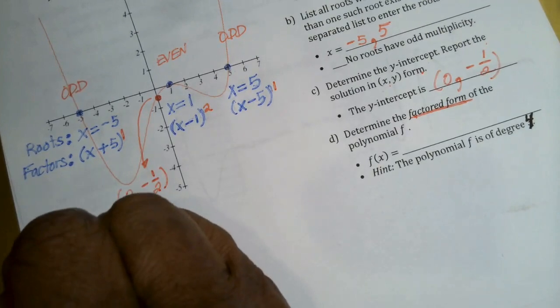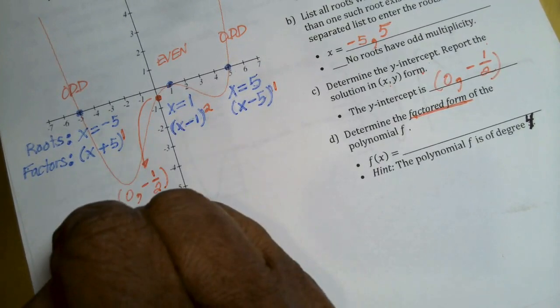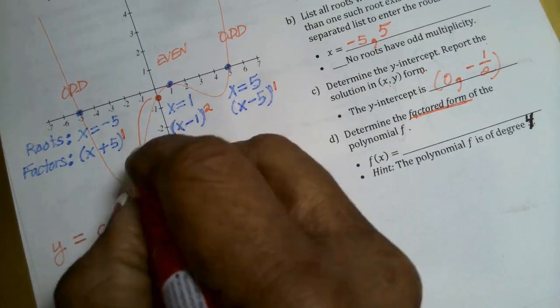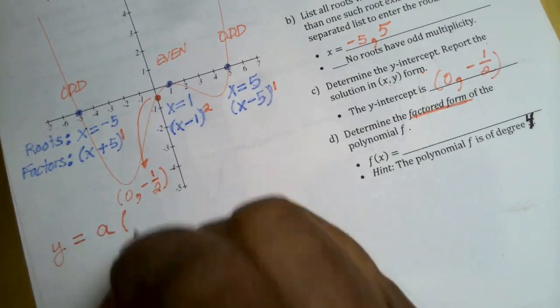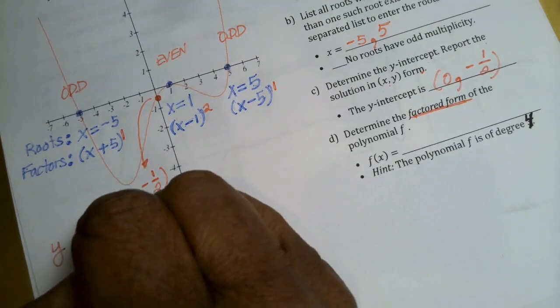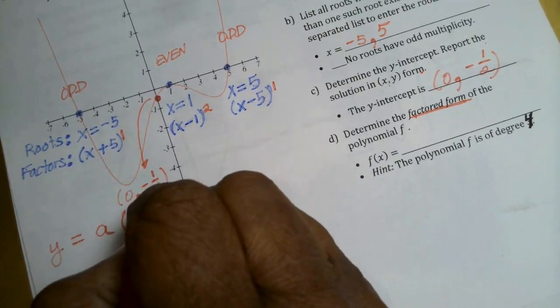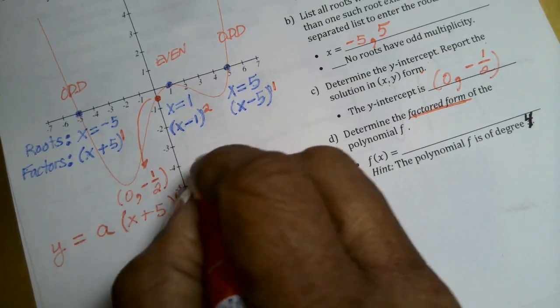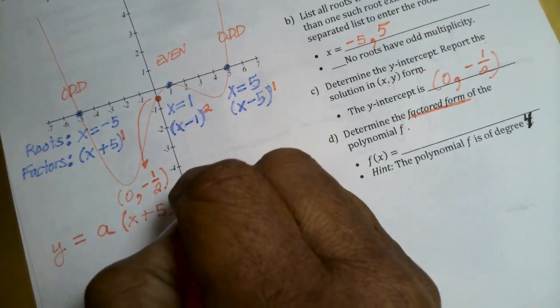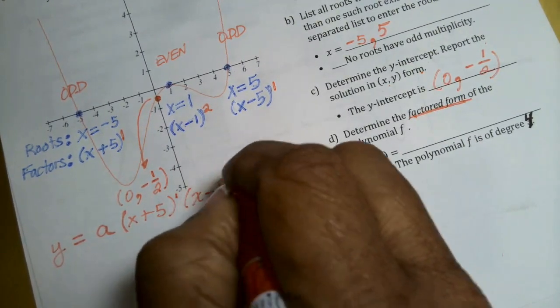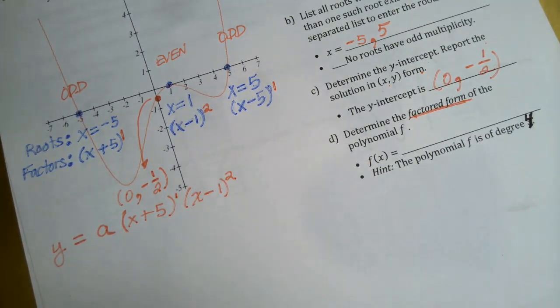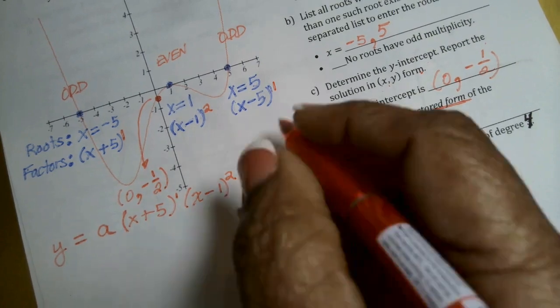The equation y equals, we're going to put a, and we're going to list our factors. We have x plus 5, raised to the first power. We have the quantity x minus 1, that had an even multiplicity, so it's raised to the second power.